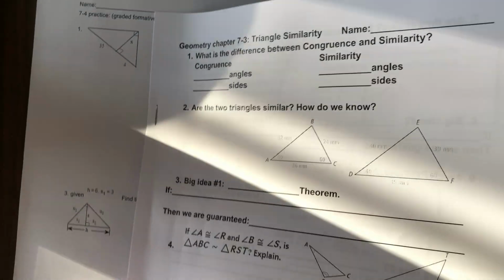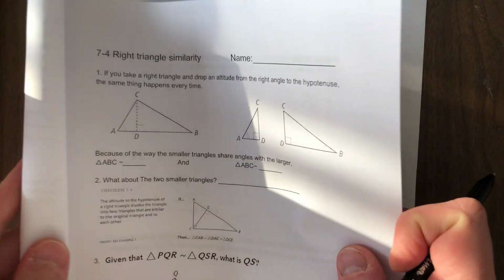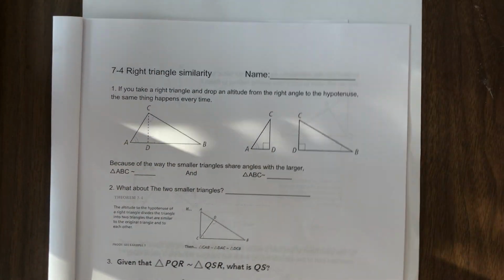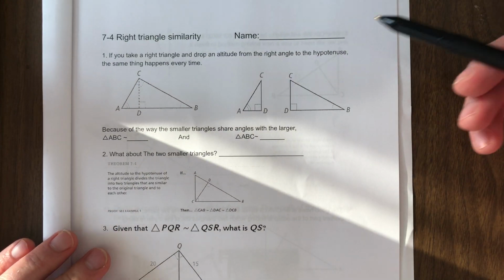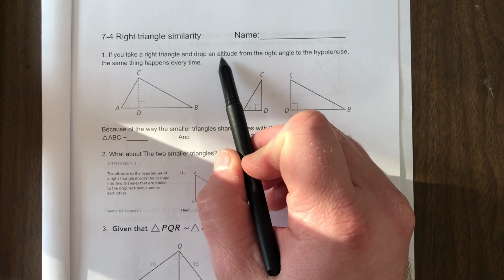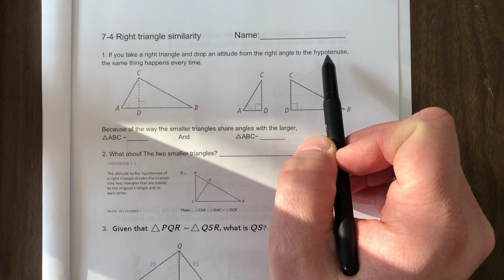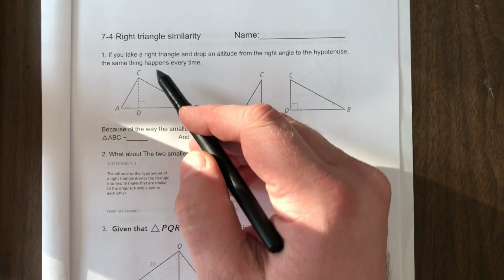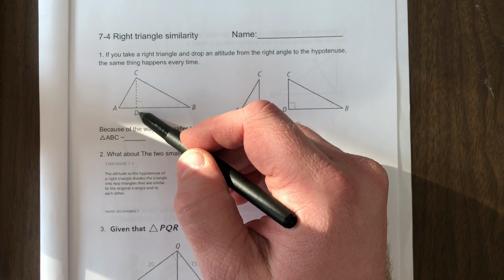So, we're in our packet, we're going to be starting 7.4. This is specifically looking at right triangle similarity. It says, if you take a right triangle and drop an altitude from the right angle to the hypotenuse, the same thing happens every time. So here's our right triangle, and this is the altitude that I'm talking about.